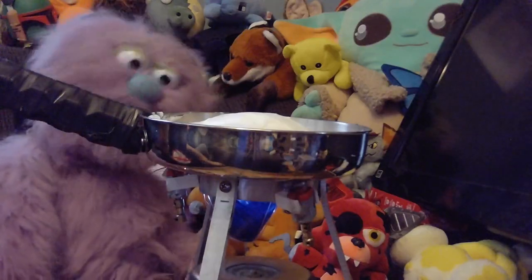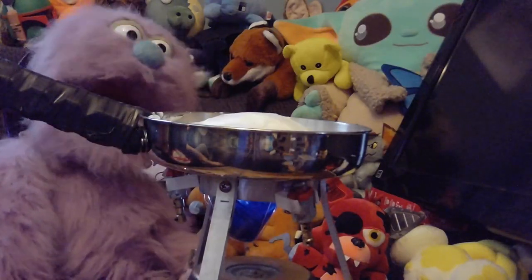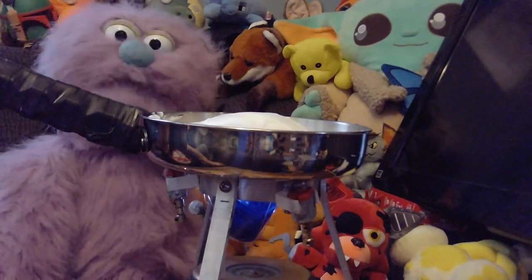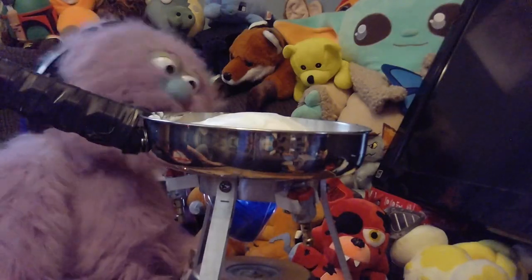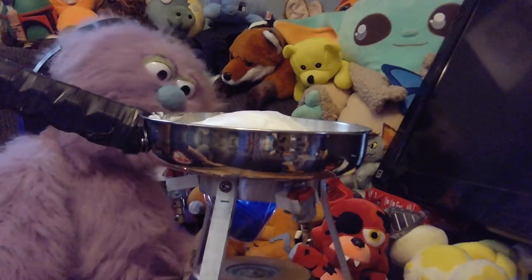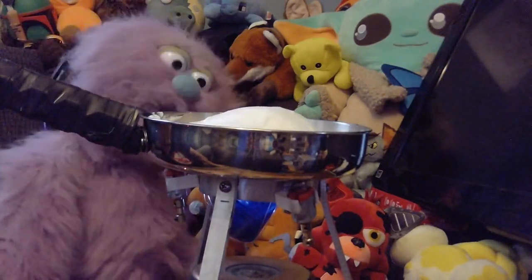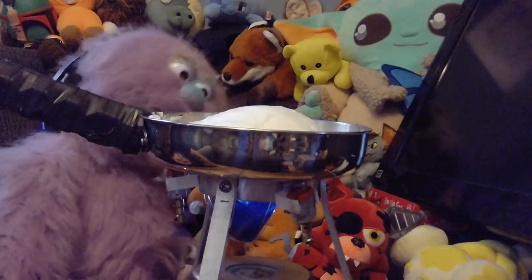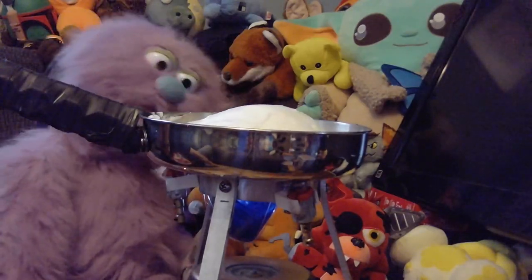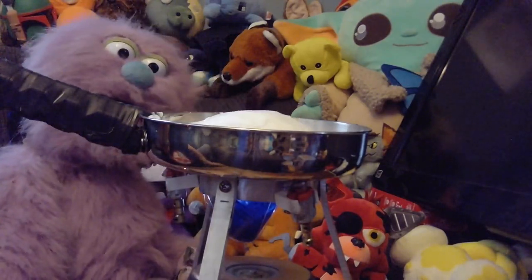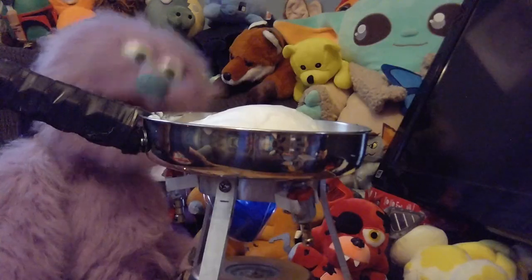it's amazing how things, when they're heated up, how they expand and all that. Like, this isn't yeast at all. But there we go. Look at that. Yeah. Rise. We're doing it.